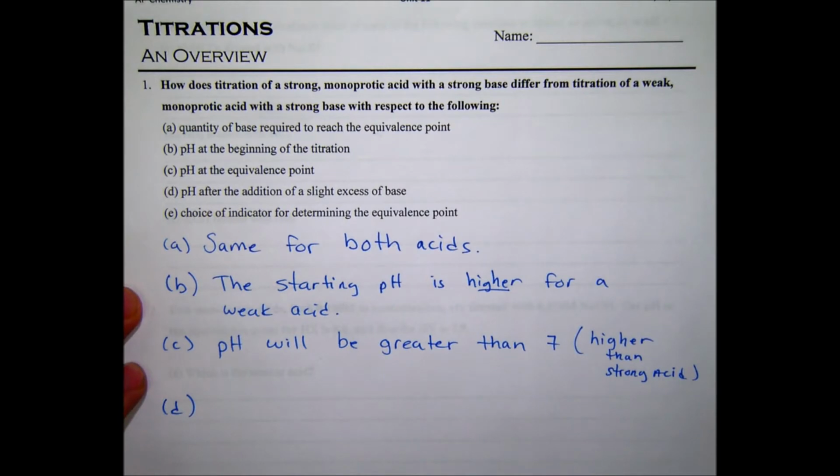Question D. The pH after the addition of a slight excess of base.